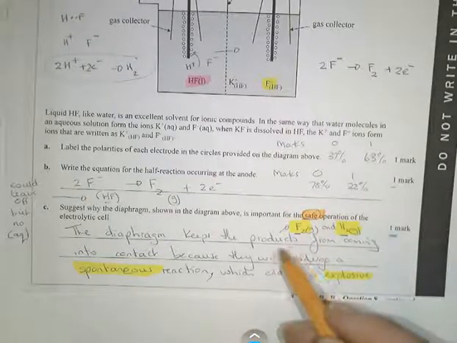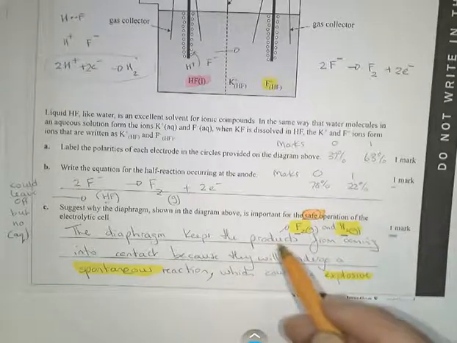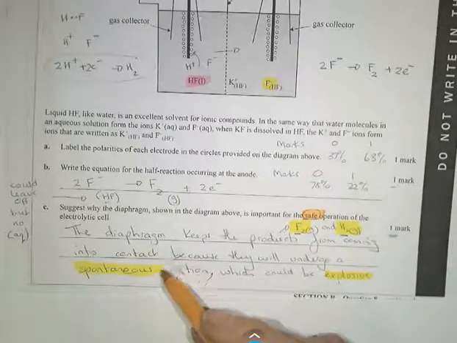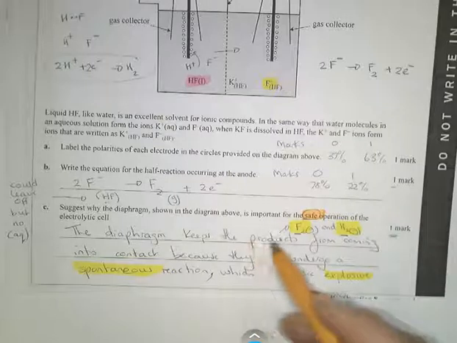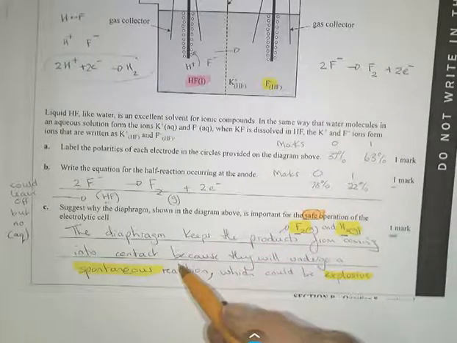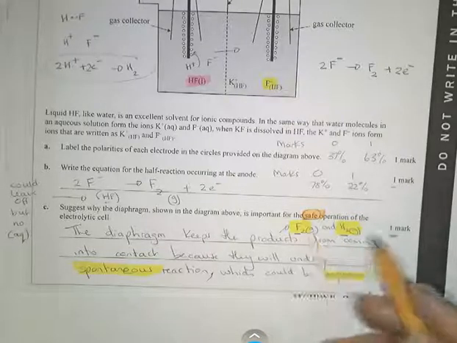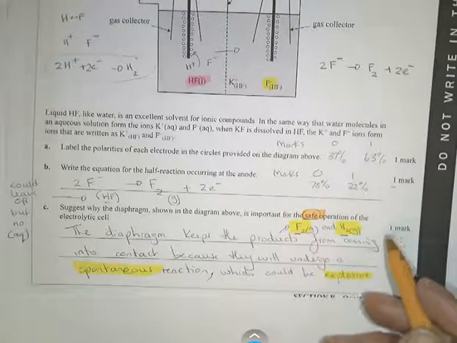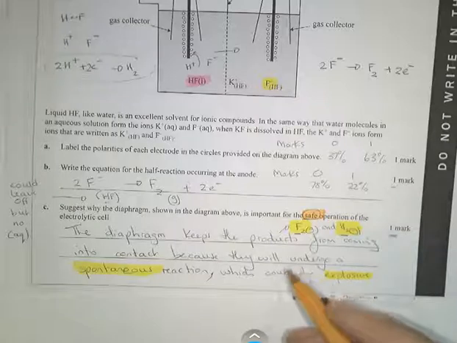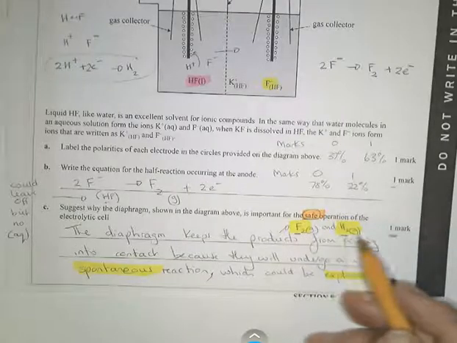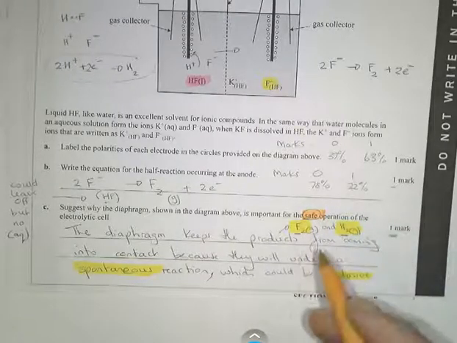When you read the answer, because you've written products and they shouldn't be in contact and spontaneous reaction, you might think you've written enough. So really be careful when you read these simple questions: even though you've kind of written the answer, if you haven't written enough detail, you may not get the marks.